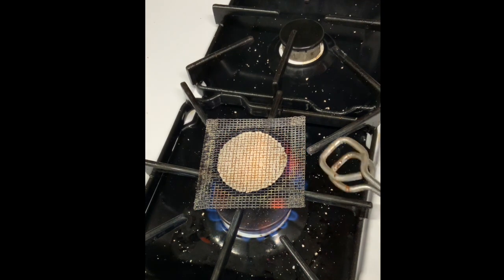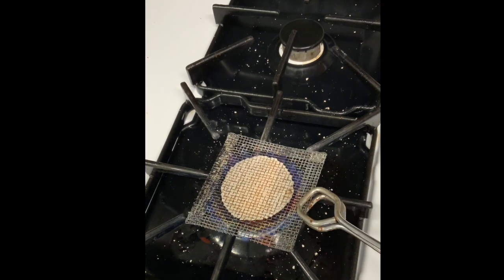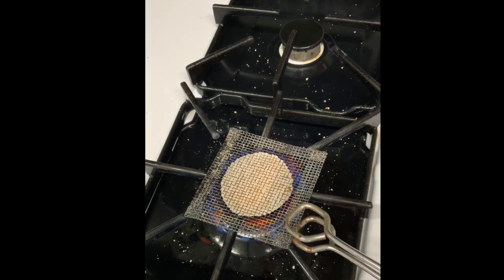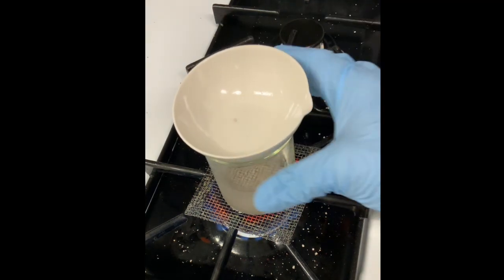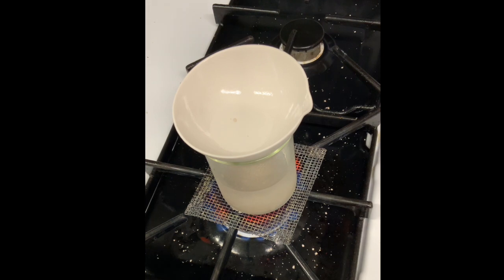You want to be careful about heating the wire mesh. It's going to initially just spark until it's conditioned. And then we're going to put the evaporating dish and the beaker on top, like that. And we want to adjust the flame so there's a gentle boil.